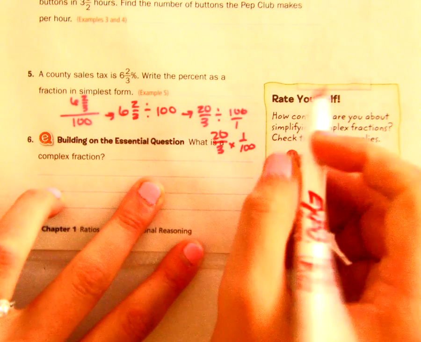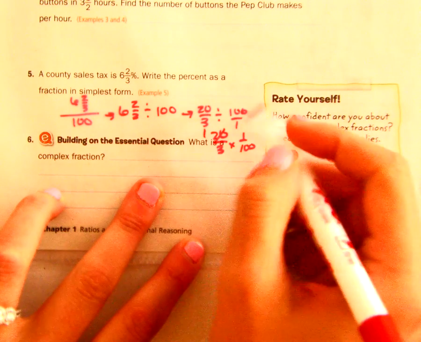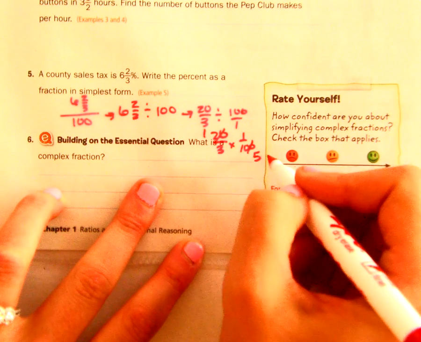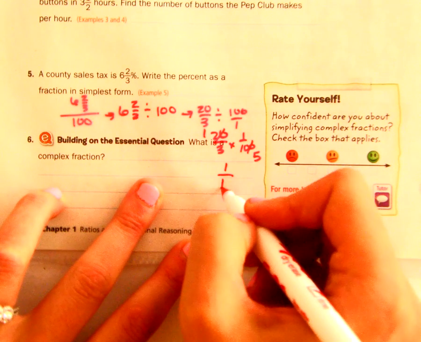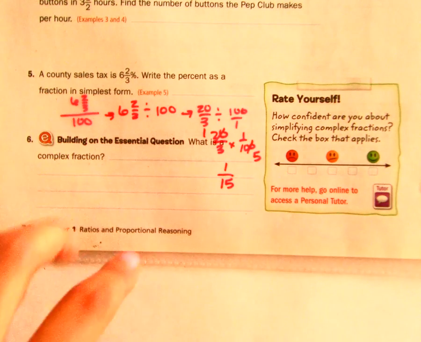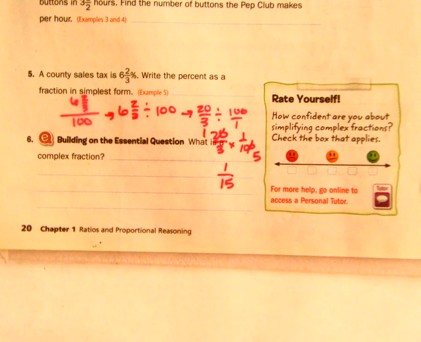Again, we can simplify. And then I would multiply straight across. So 1 times 1 is 1. 3 times 5 is 15. So 6 2/3% is the same thing as 1/15 as a fraction.